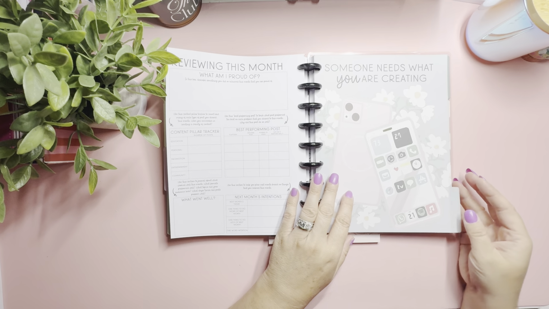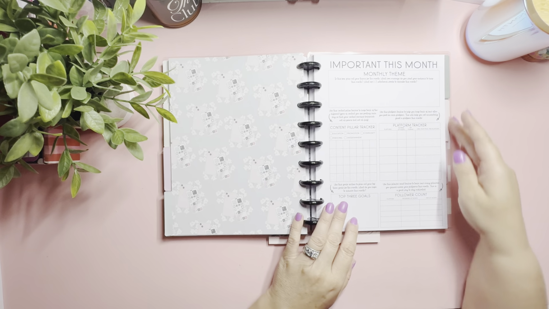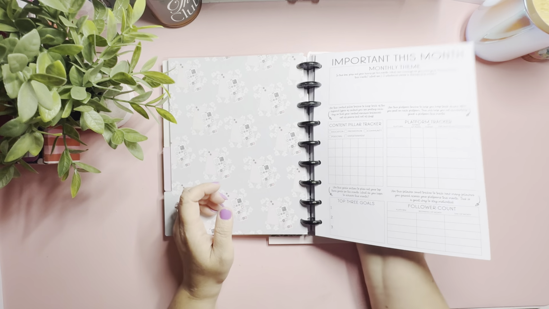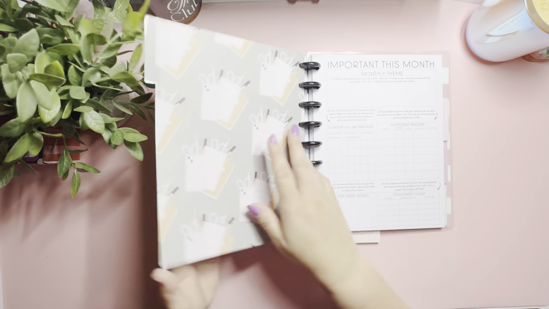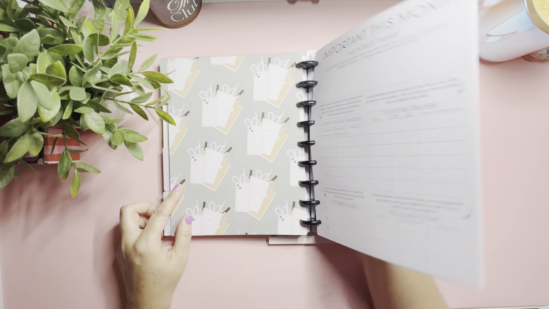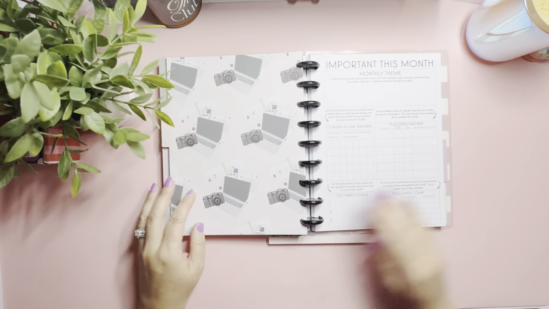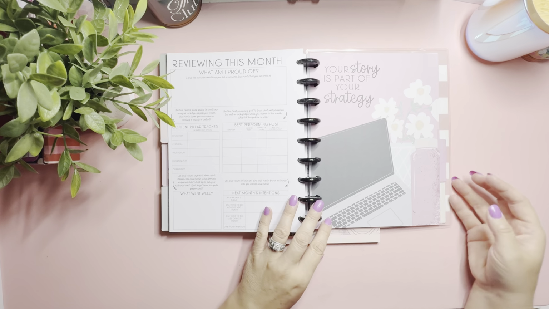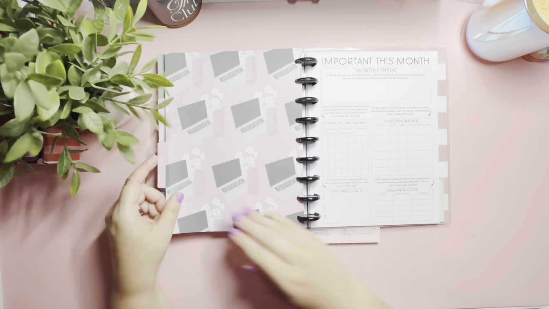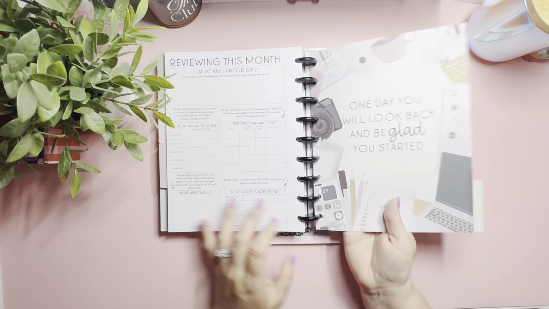Then you have someone needs what you're creating. I love how it has the little phone screen with all the apps. The best plans leave room for connection. Tools of the trade. Here's all the tools that you're going to need to help you create your content. Your story is part of your strategy. And then one day you will look back and be glad you started. So that will be the last month.